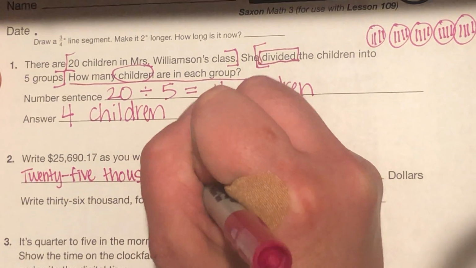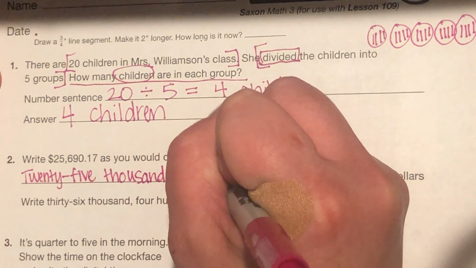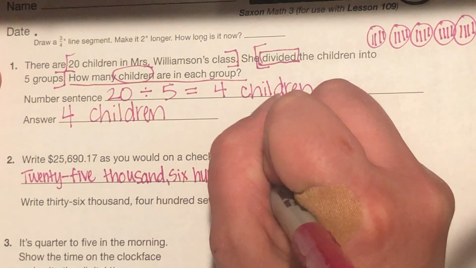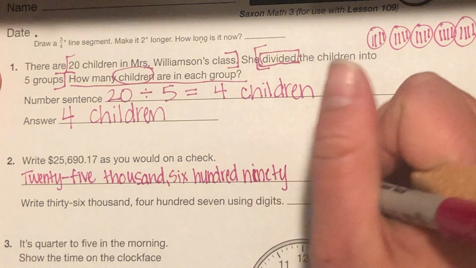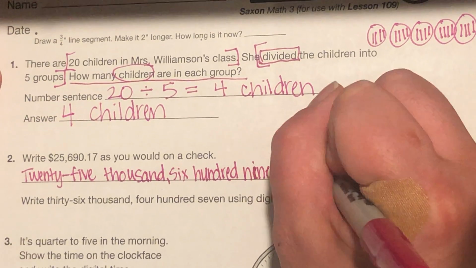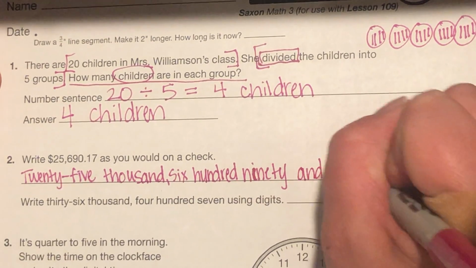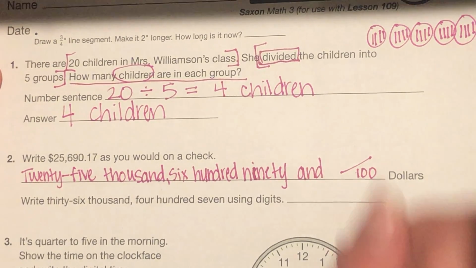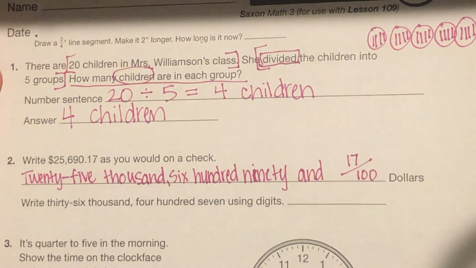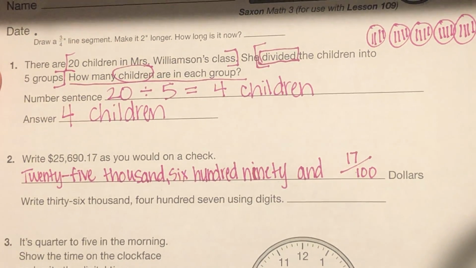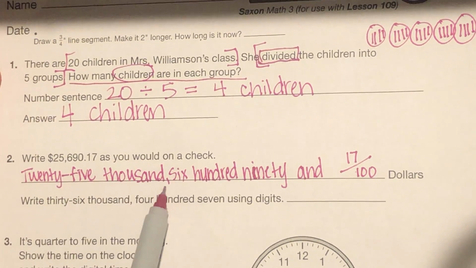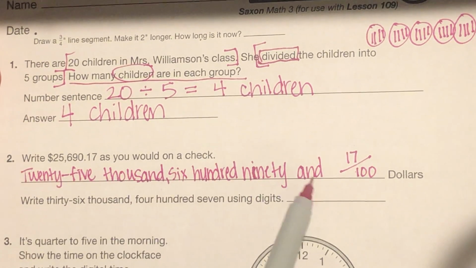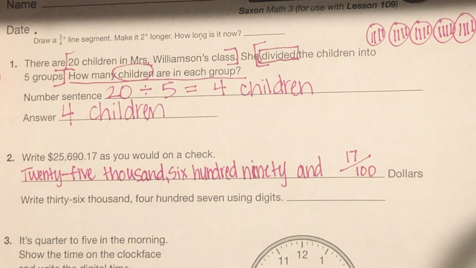600. 90. And I need to write my fraction. How many pennies out of 100? 17. Okay, so let's double check. 25,000, 690. Yep, that's what I see here, and 17 cents.